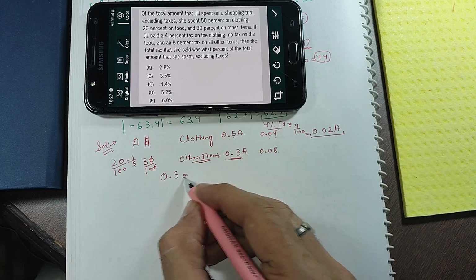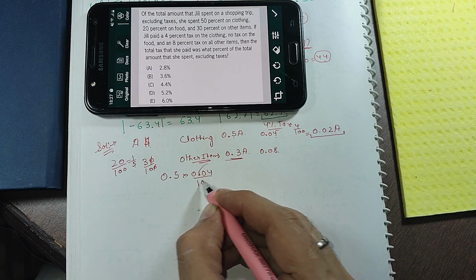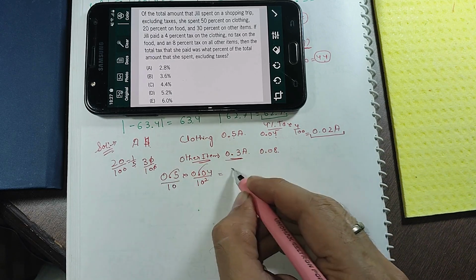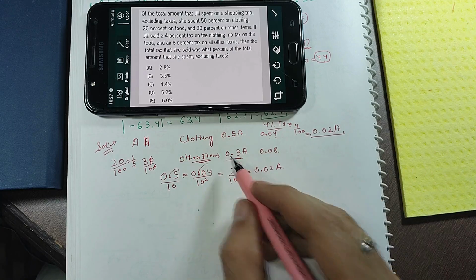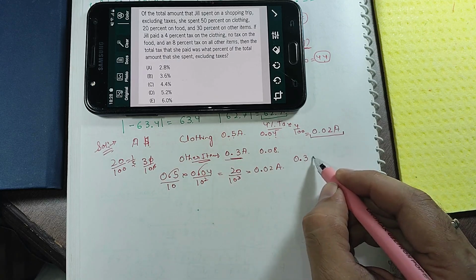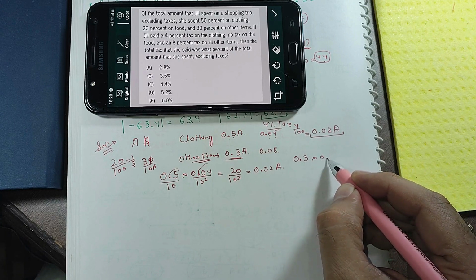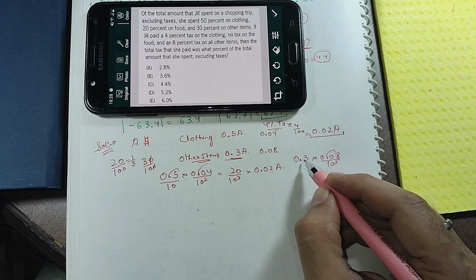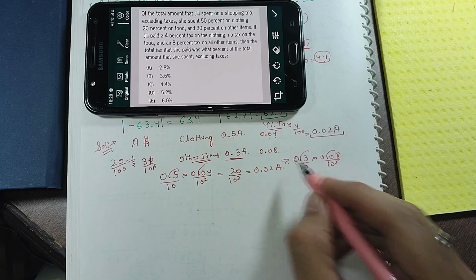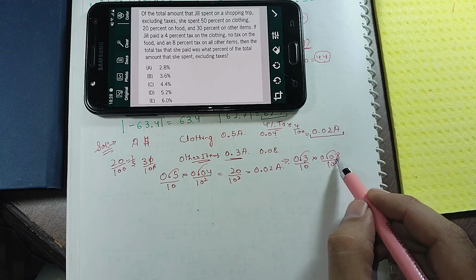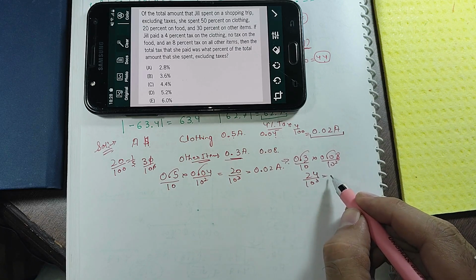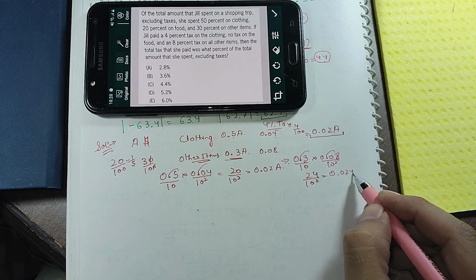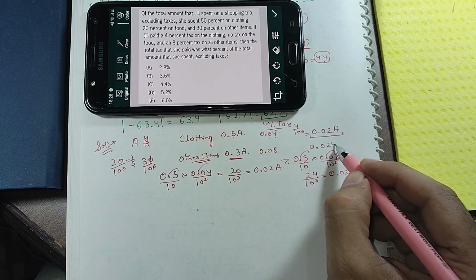Right? How am I getting this? 0.5 multiplied by 0.04. So this is 10 raised to power 2, this is 10. So this will be 20 divided by 10 raised to power 3. So this will be 0.02A. Now 0.3A multiplied by 0.08. So this will be 10 raised to power 2. This is for explaining mode only. Otherwise, you can simply multiply these digits, 24 divided by 10 raised to power 3. So this will be equal to 0.024. So this will be 0.024 of A.